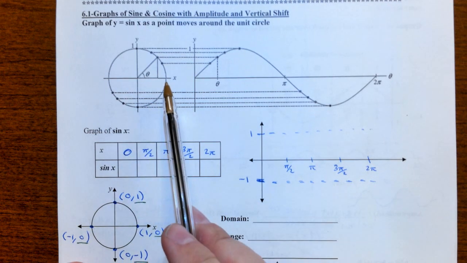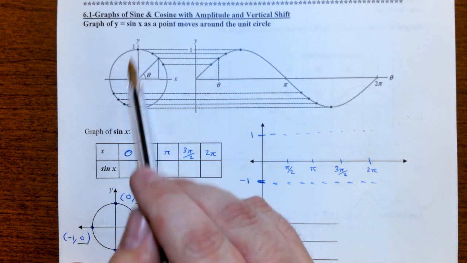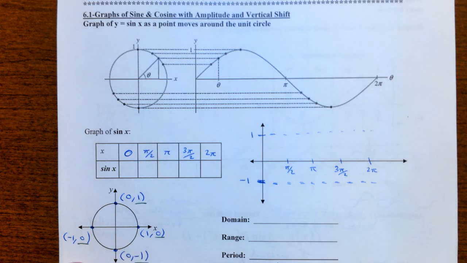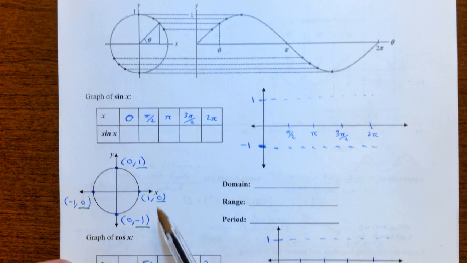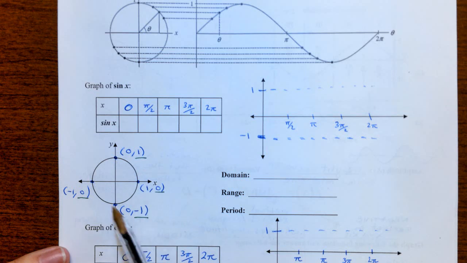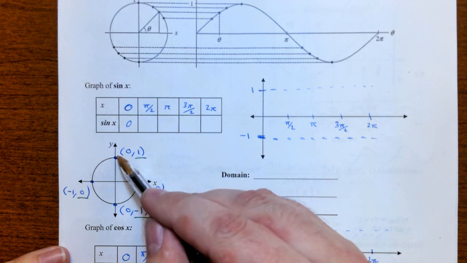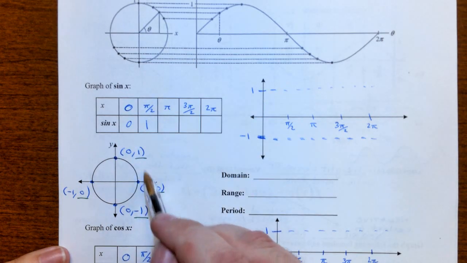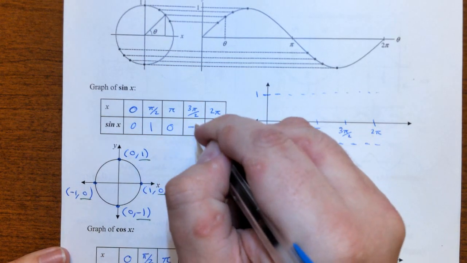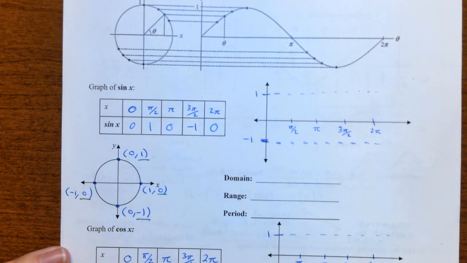So if I think about moving around my unit circle, I want to think about what happens for 0 radians, pi over 2 radians, pi radians, 3 pi over 2, and then when I make a full circle and come back to 2 pi. So if I think about my points around the unit circle, I know that my sine is the y coordinate of these respective points. So the sine of 0 is 0. The sine of pi over 2 is 1. The sine of pi is 0. The sine of 3 pi over 2 is negative 1. If I make a full circle, I get that the sine of 2 pi is again 0.